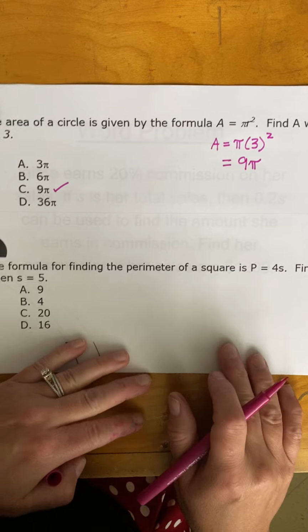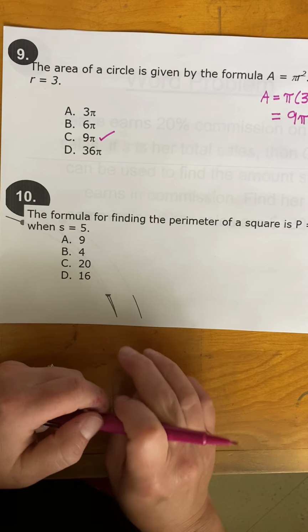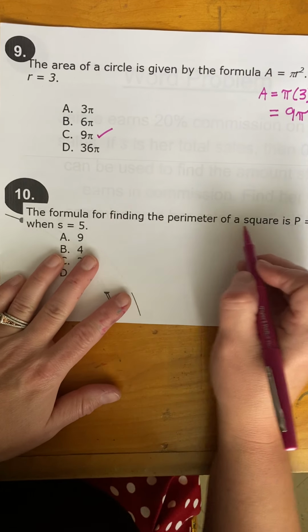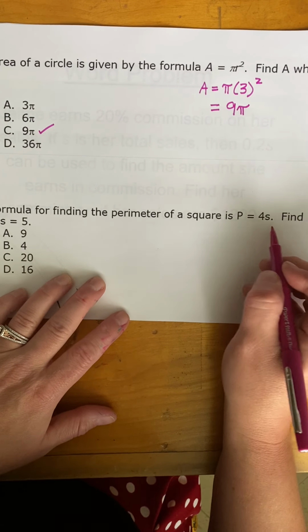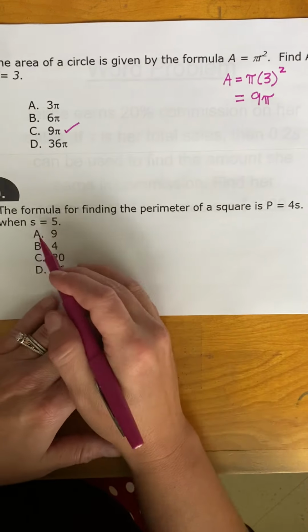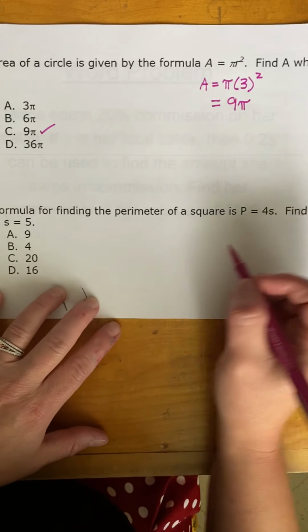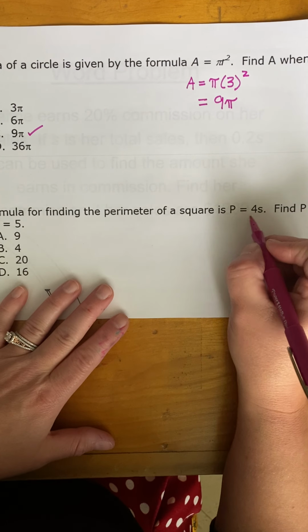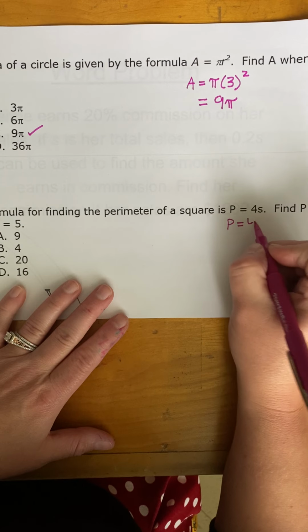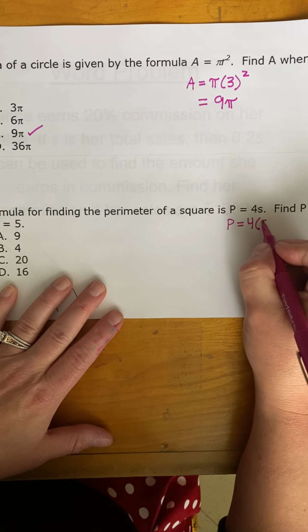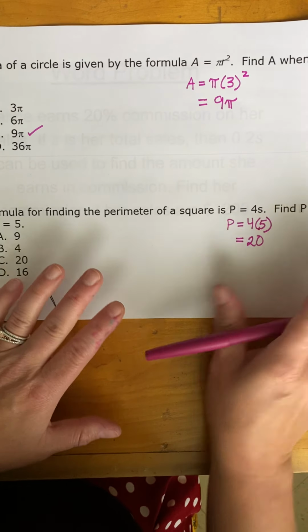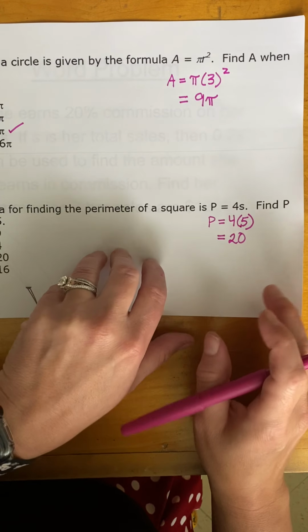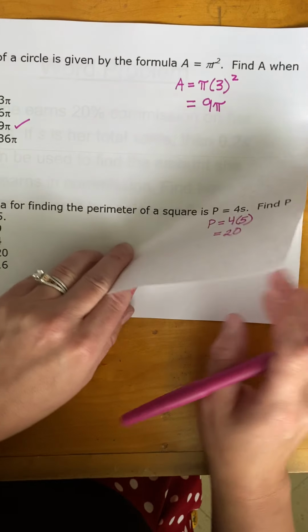Let's look at another one. It says the formula for finding the perimeter of a square is P equals 4S. S is the side length, right? It says find P when S equals 5. So I'm going to come over here to P equals 4S, and instead of S, I'm going to plug in my 5. And 4 times 5 is, of course, 20. You guys know that. All right, let's look at a word problem.